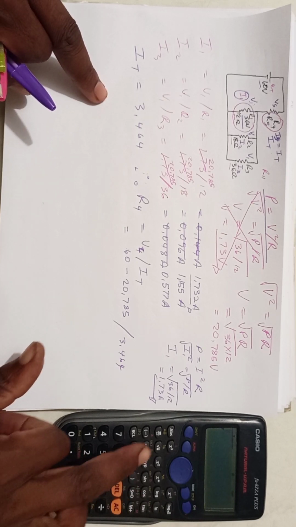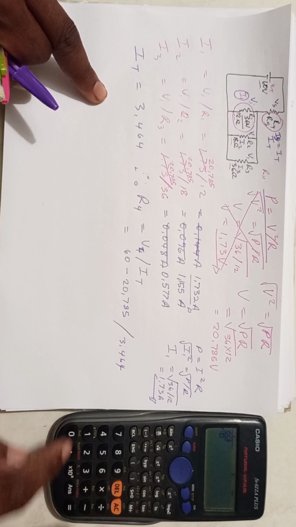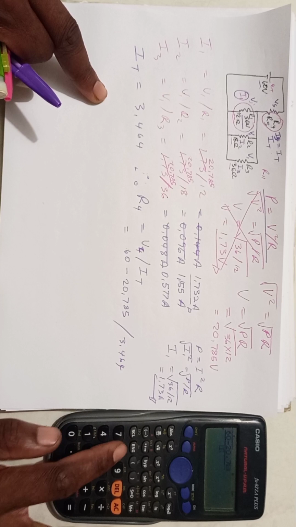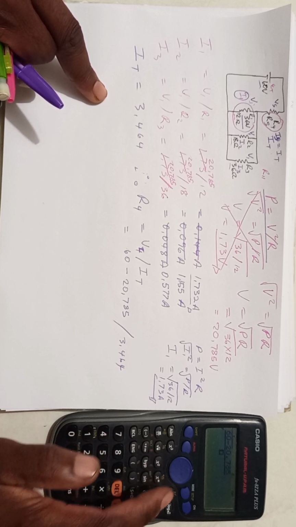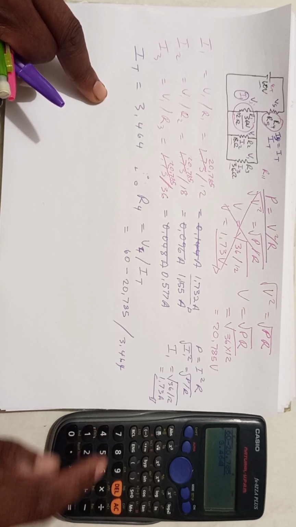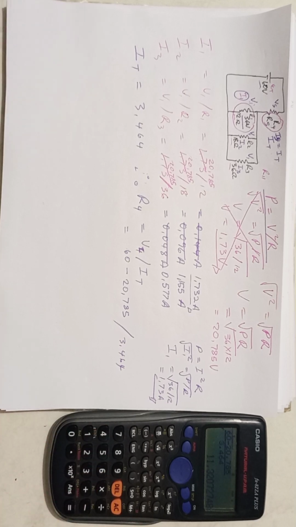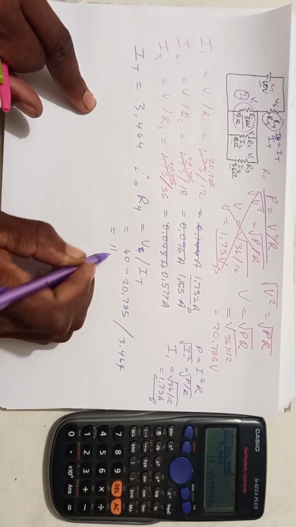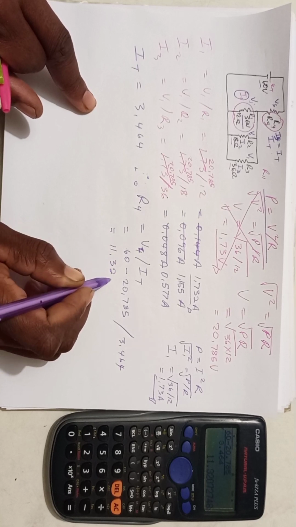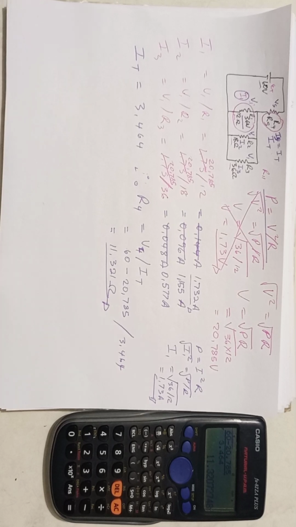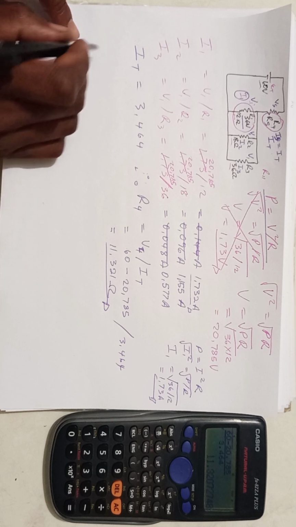Then this becomes 60 minus 20,785 divided by 3,464, and R4 is 11,321 ohms. So we did get R4.